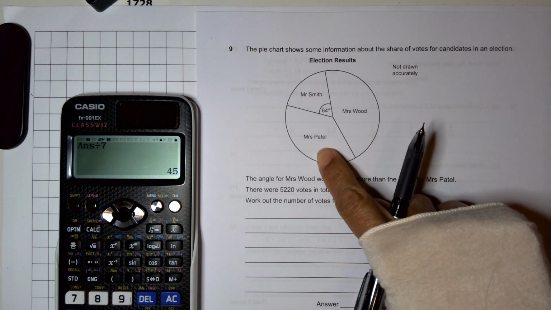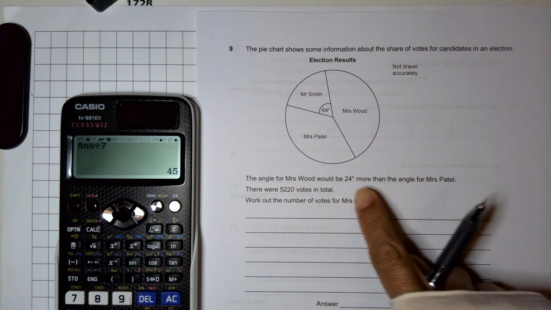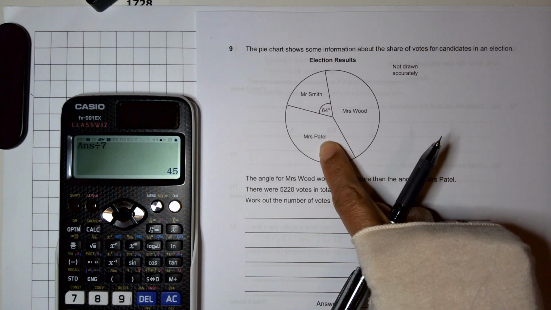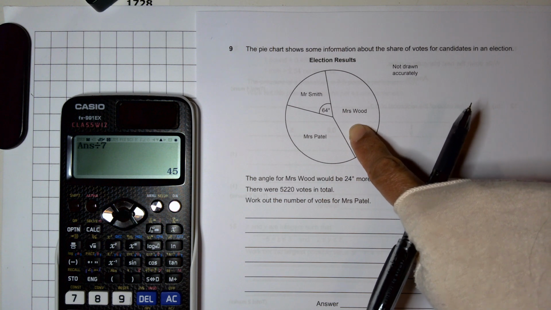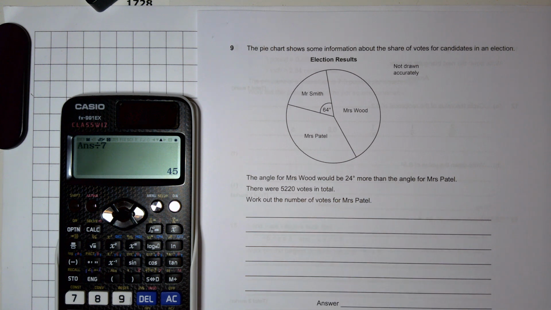Wood and Mrs. Patel. The angle for Mrs. Wood would be 24 degrees more than the angle for Mrs. Patel. So whatever she had, she had another 24 degrees. In total, there were 5,220 votes in total. Work out how many votes Mrs.